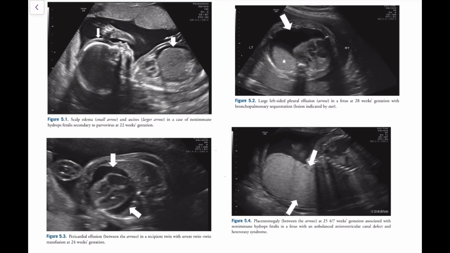And lastly, in figure 5.4, there is placentomegaly in between the arrows at around 25 weeks gestation associated with NIHF in a fetus with an unbalanced atrioventricular canal defect and heterotaxy syndrome.